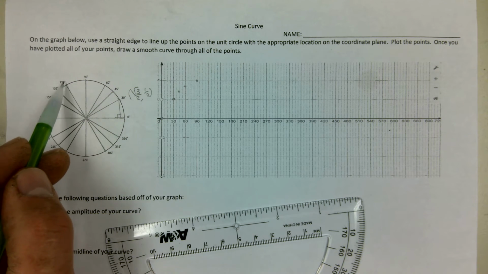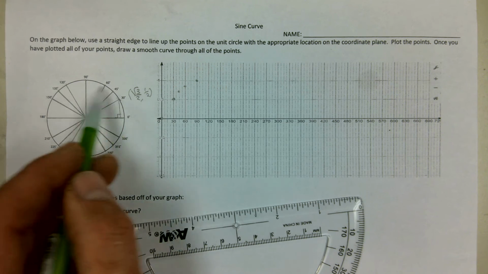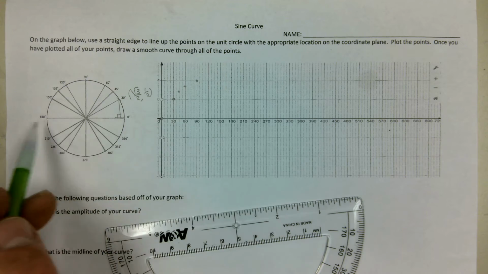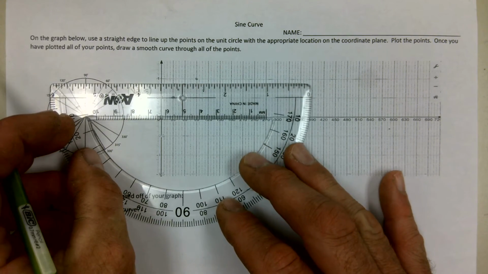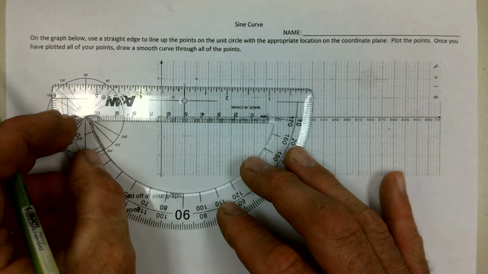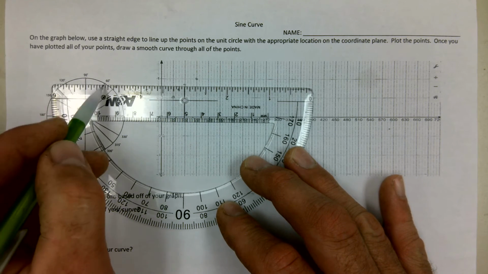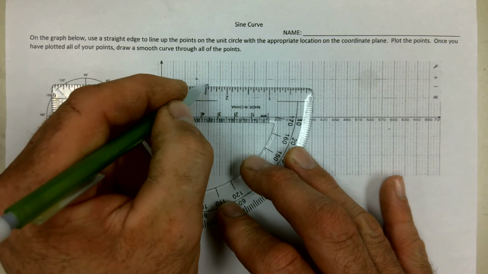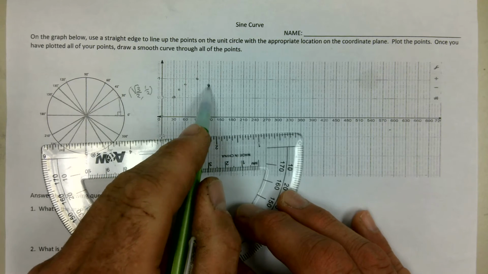At 120, we can draw in that 120, our 135, our 150, and our 180. If I were to draw those in, remember the value at 60 and 120, the height of that triangle, should be the same, shouldn't they? We've seen that from our unit circle, that we get the same height there.